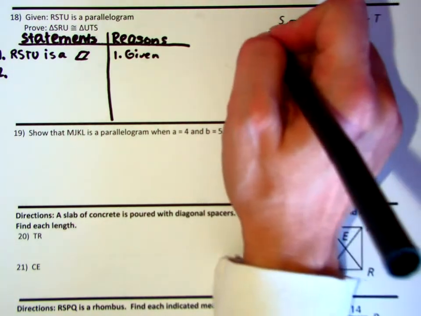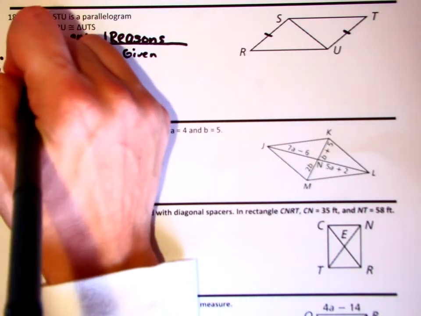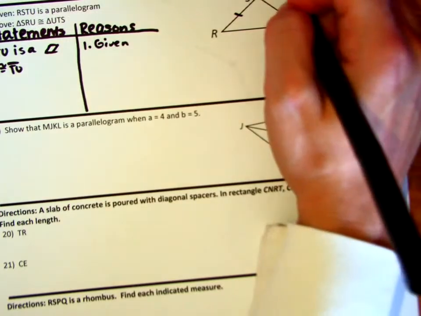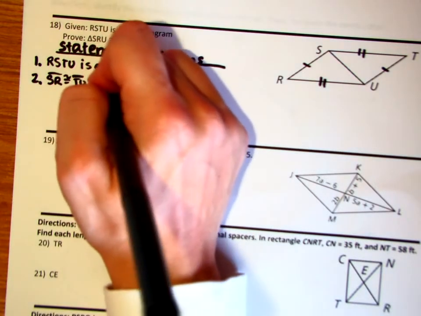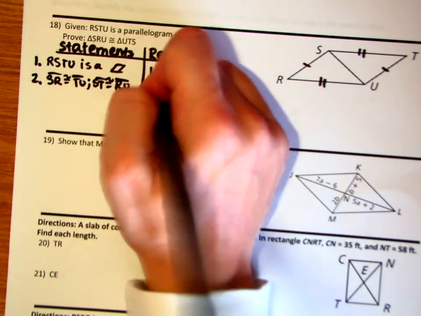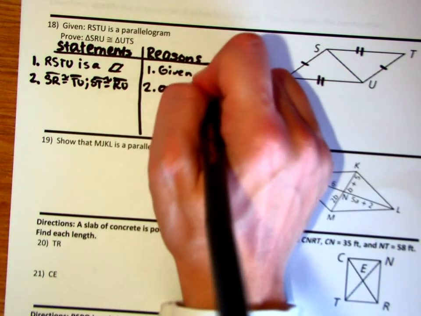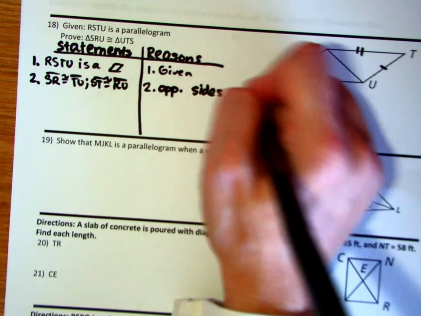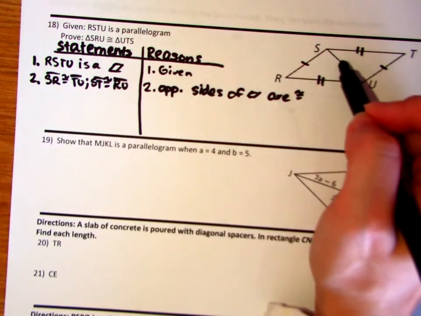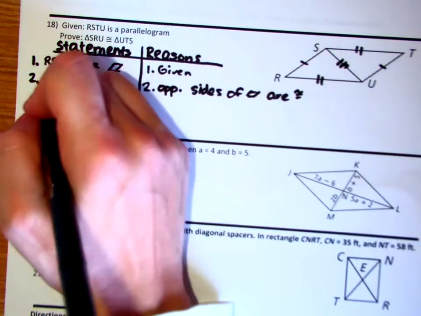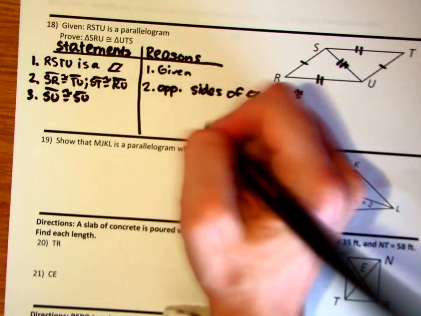congruent. In other words, SR is going to be congruent to TU, and ST is going to be congruent to RU, and the reason is going to be that we have the theorem that says opposite sides of a parallelogram are congruent. Now, we also have this third side right here, SU is congruent to itself because of the reflexive property. So SU is congruent to SU by the reflexive property.